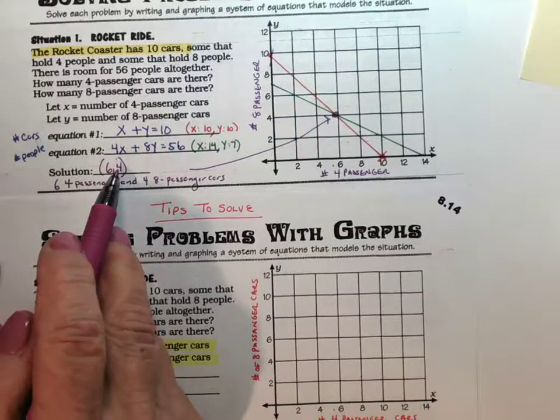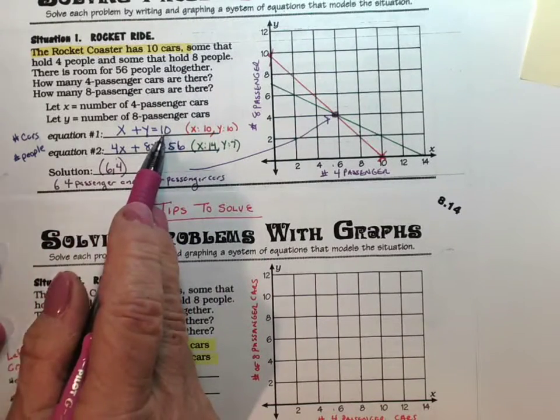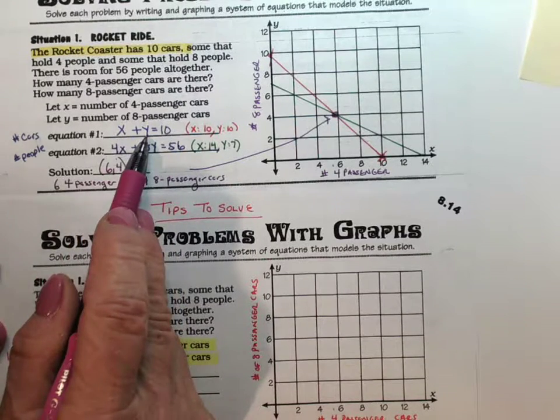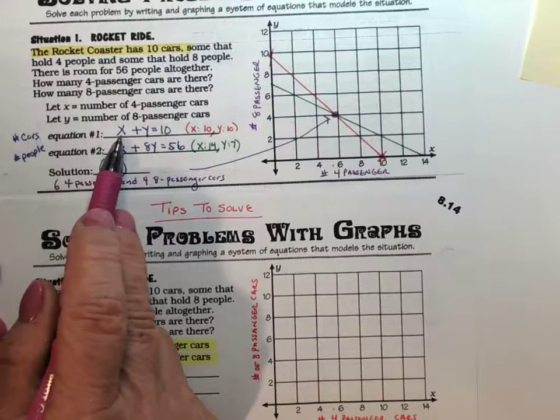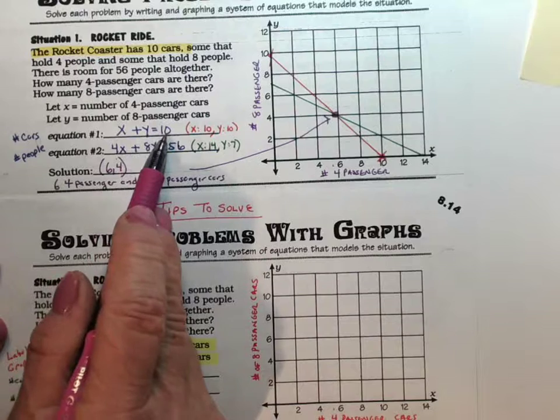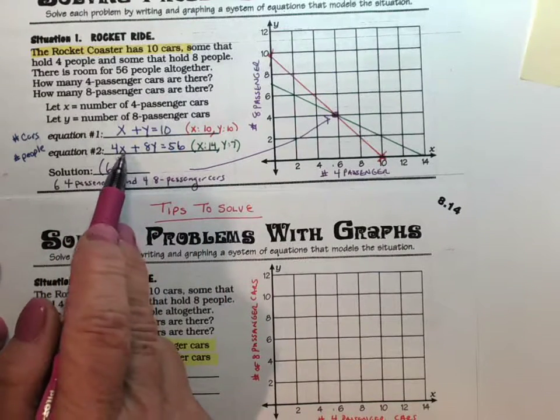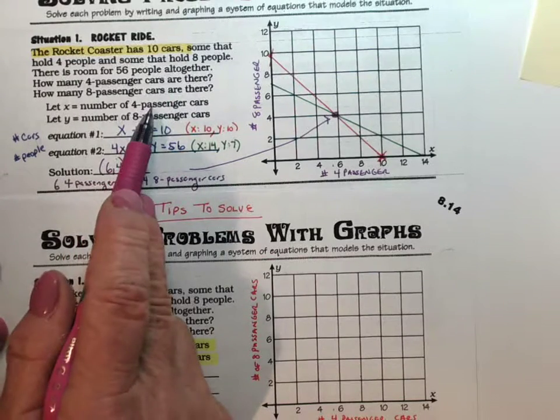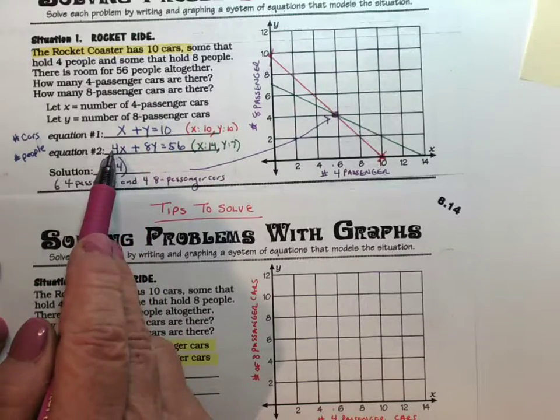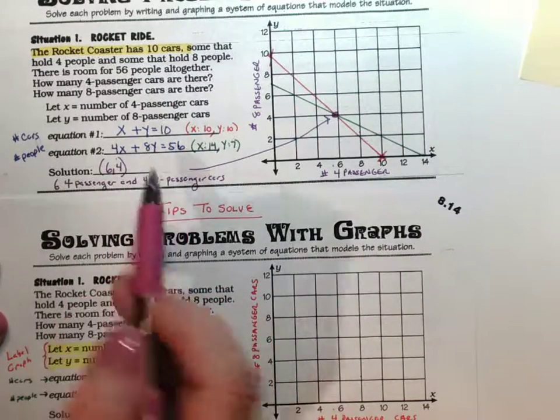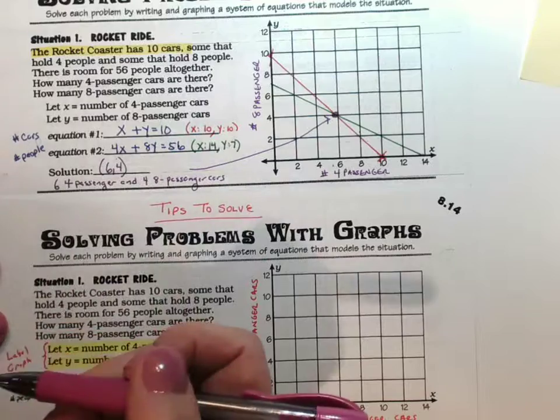For this problem, you had 10 cars. You didn't know how many were 4-passenger and how many were 8. So x plus y gives you your 10 cars. I graphed both of these with x and y intercepts. The second equation is the number of people in the car. So the 4-passenger car, which is x, has 4 people. Y is the 8-passenger cars, so that has 8 people. And that gives you a total of 56 people.